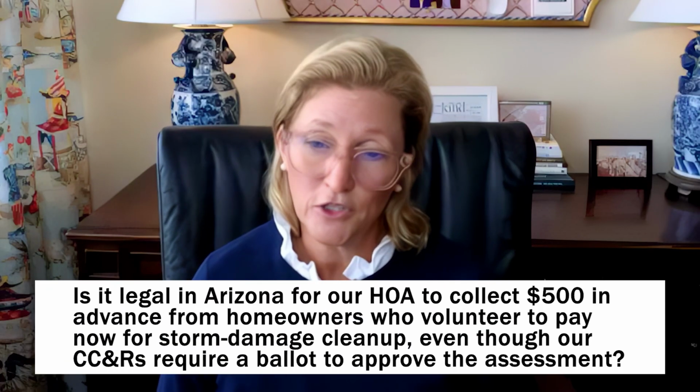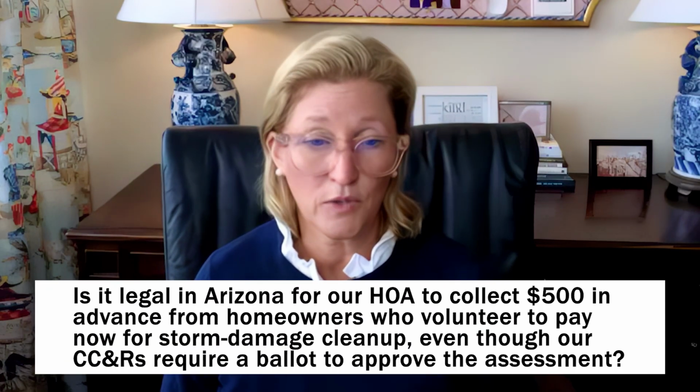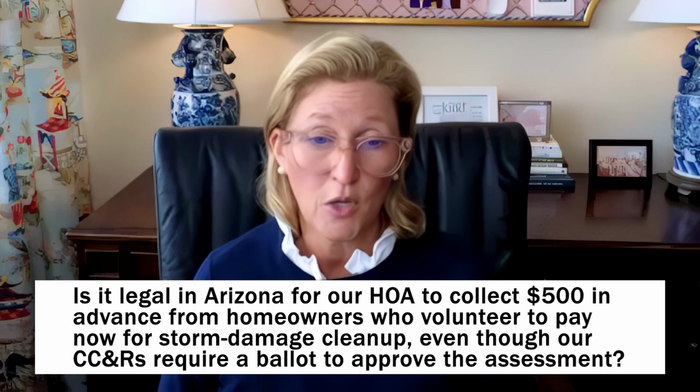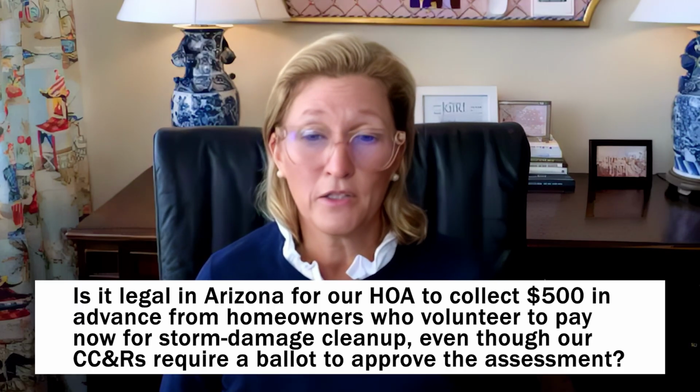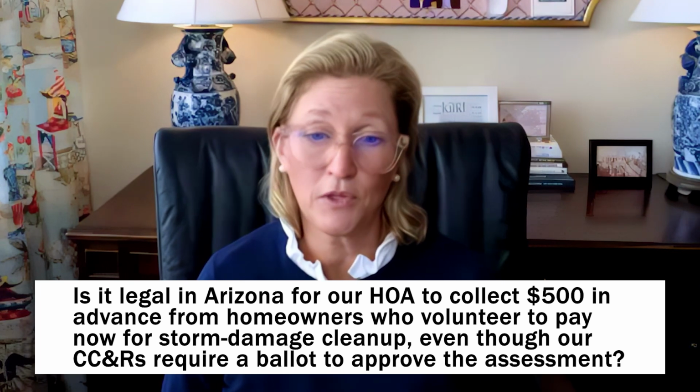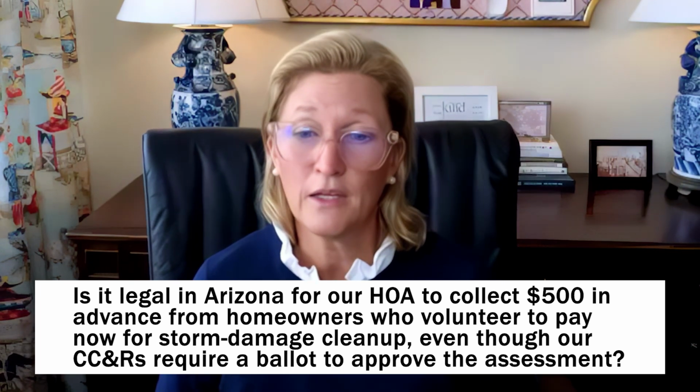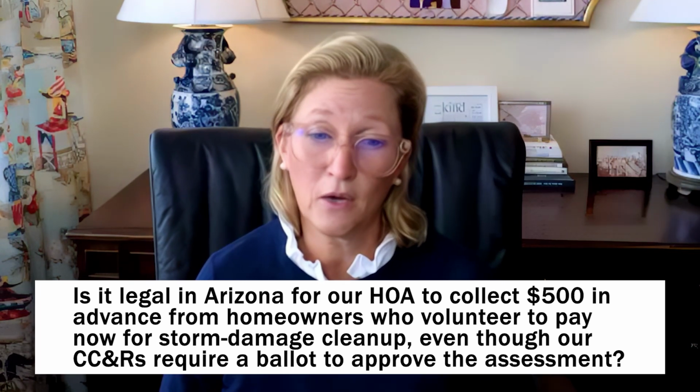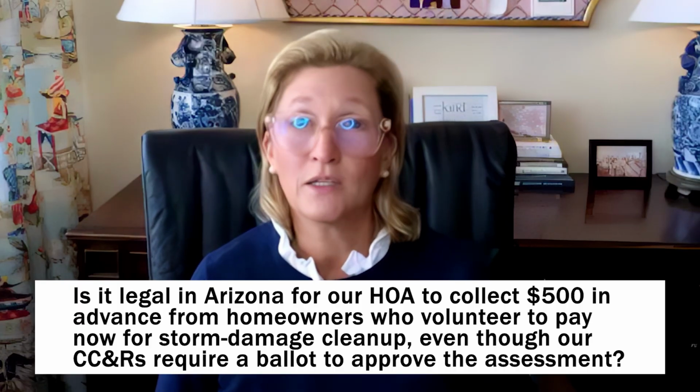Question number 3: the recent storm damage is causing our HOA to need to assess our residents $500 each, but our CC&Rs require a ballot to approve it first. Is there anything in Arizona law prohibiting the HOA from collecting the $500 ahead of time from residents who wish to pay now instead of waiting, so that we can get this damage cleaned up right away? I don't have an issue with that. If owners are gratuitously going to make the payment to help us get this moving, I'm fine with that.